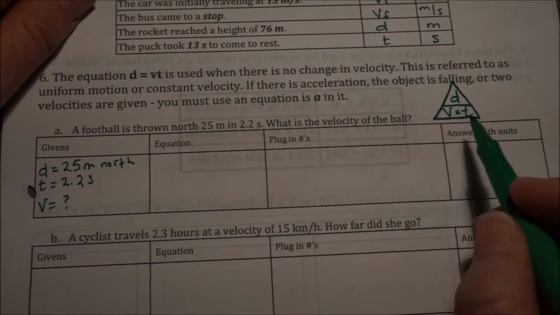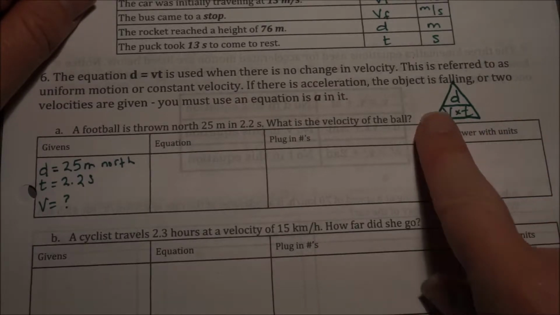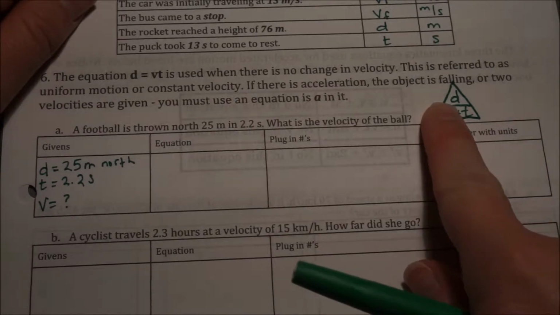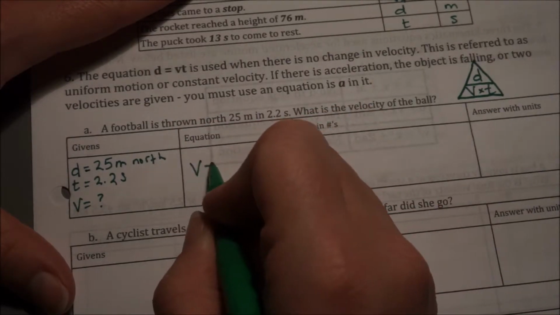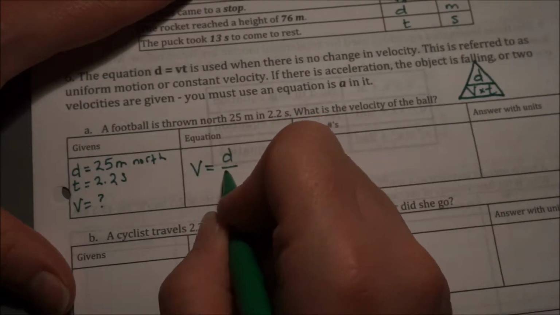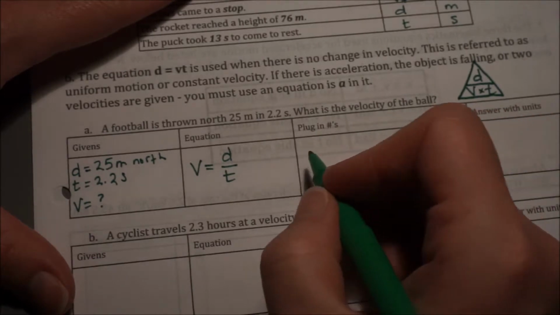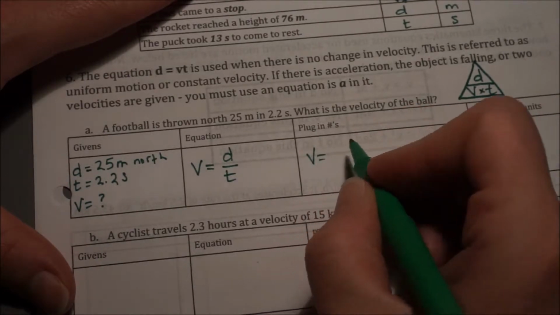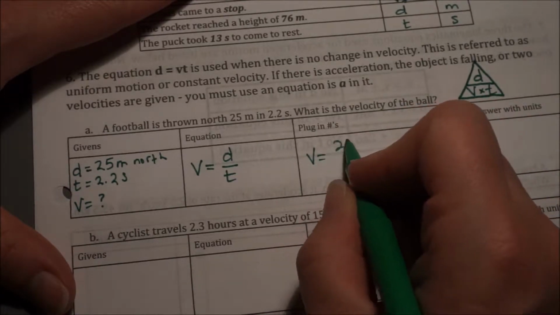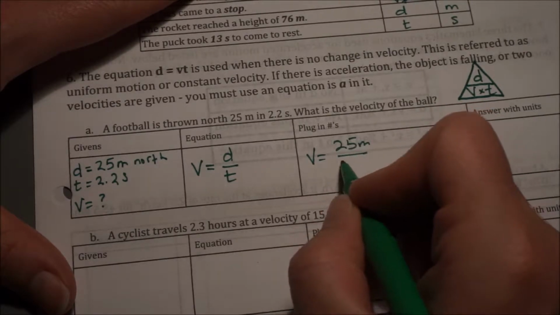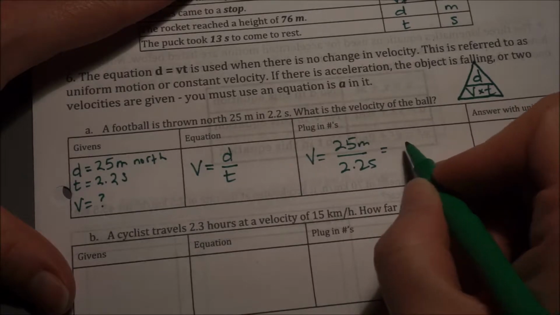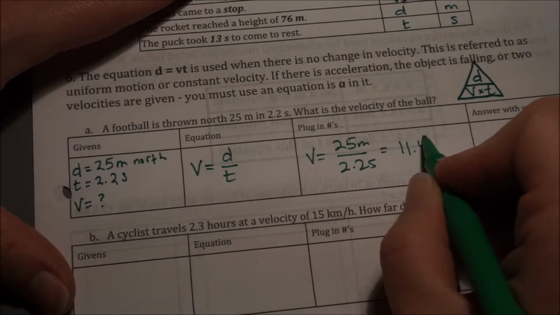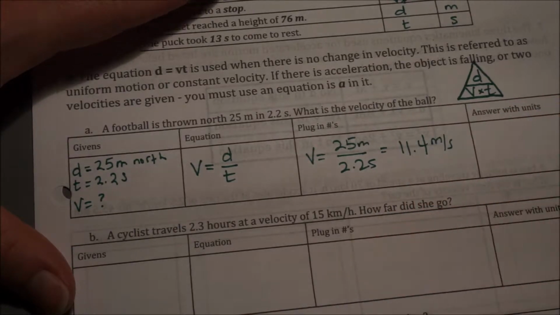If we're looking for v and we want to use our triangle, we can cover the v up and see that we're going to do d divided by t. So I'm going to write that as my equation. And then I'm going to plug my numbers in. v equals 25 over 2.2 seconds. And I'll find the answer is 11.4 meters per second.